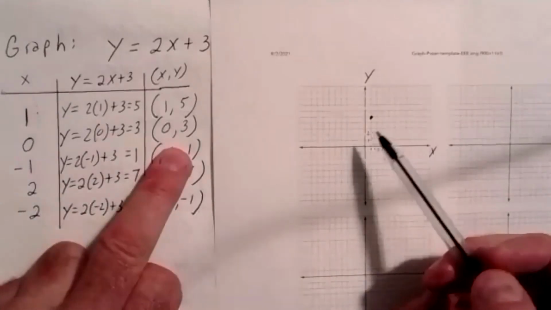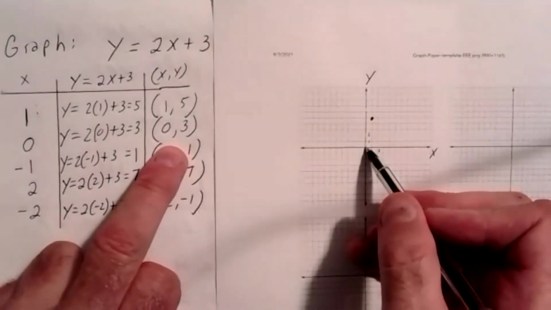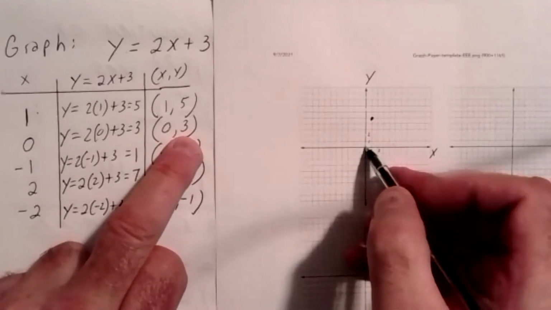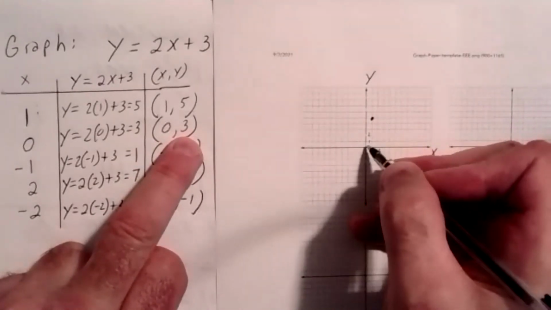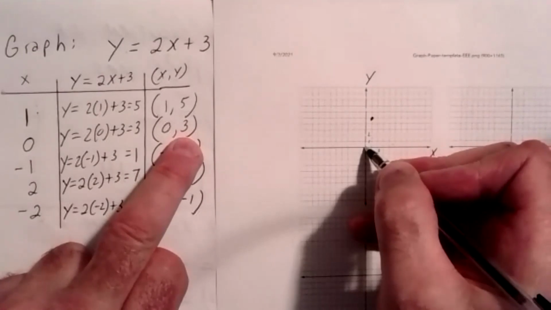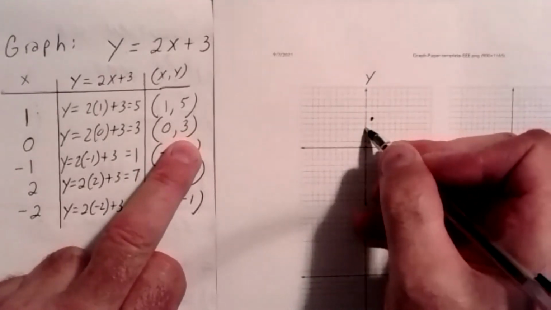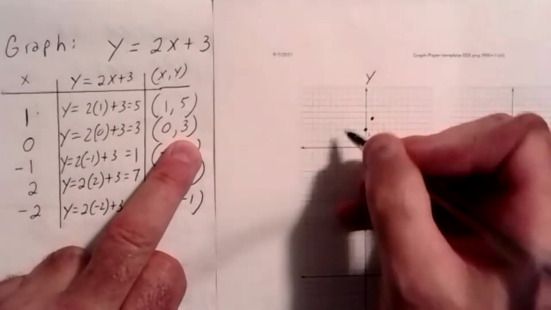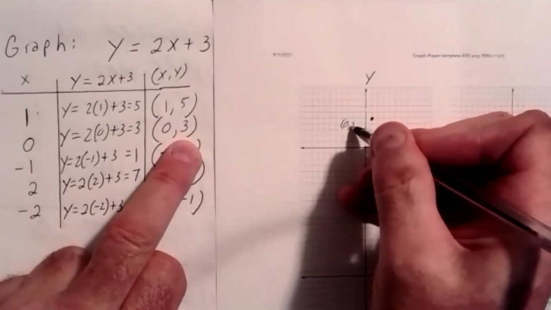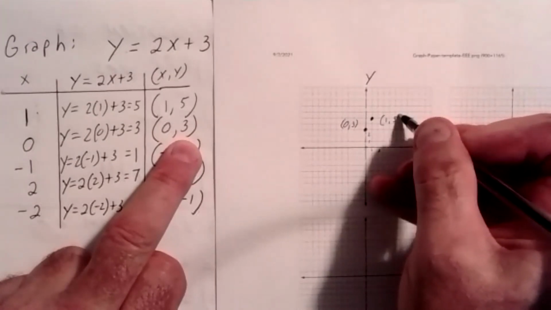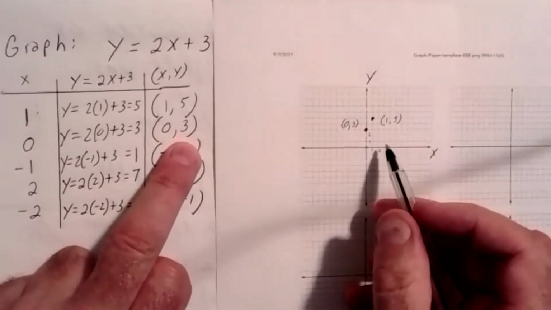Let's plot the point (0, 3). We start at the origin. Notice the x coordinate of (0, 3) is 0, which means we don't move to the right or left on the x-axis. The y coordinate's 3, so we just move up 3, staying at the origin on the x-axis. So we move up 3. 1, 2, 3. There's the point (0, 3). Now you can label these points if you want to. It will clutter your graph up, but feel free to do so if you want.